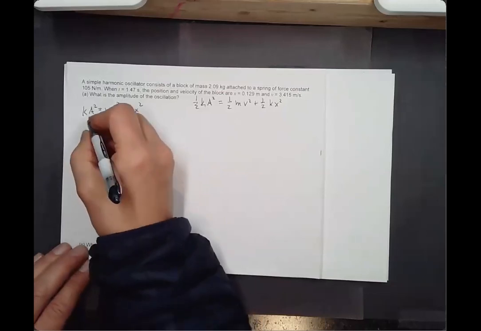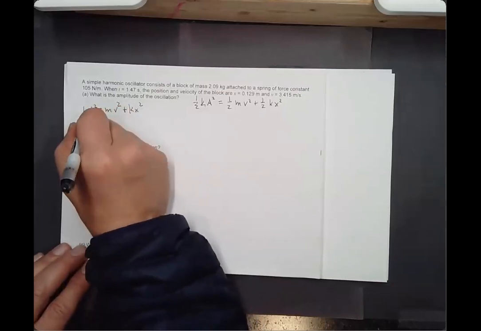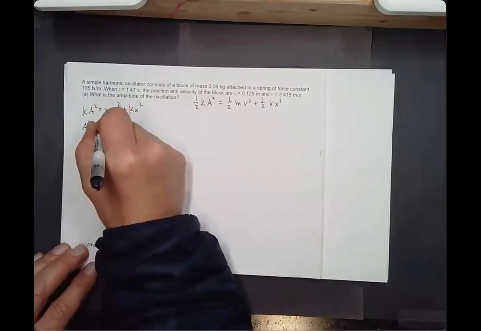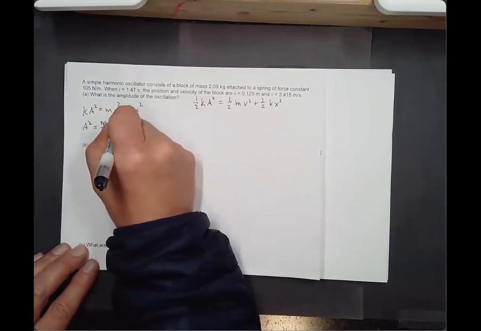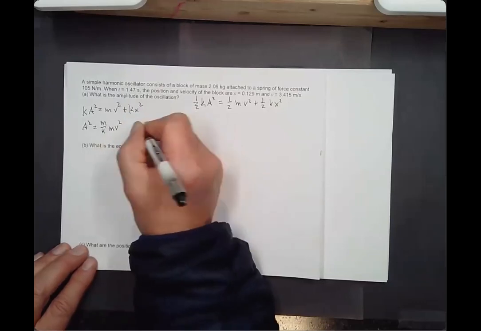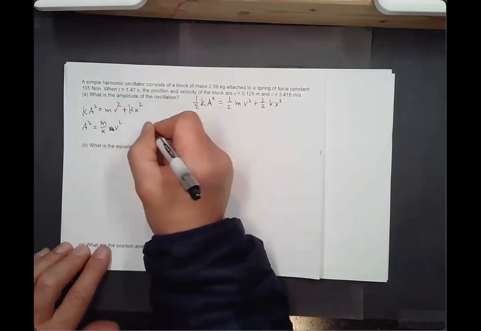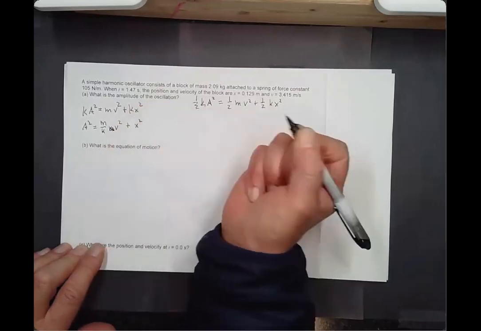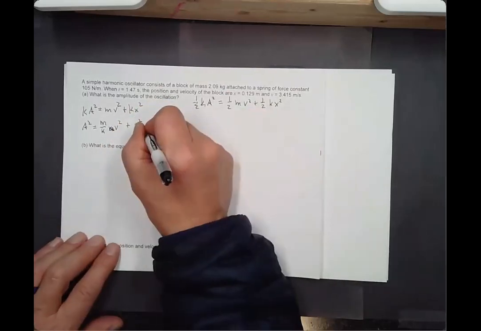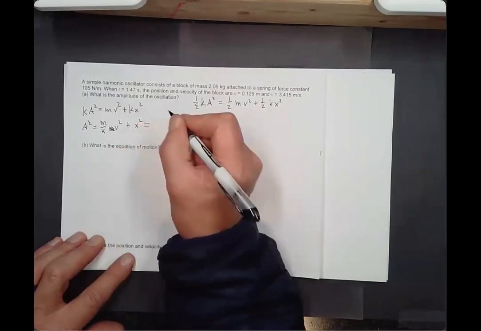Divide by k, and I will get A squared equals m over k times v squared plus just plain x squared. So now it's just a matter of plugging the stuff in.